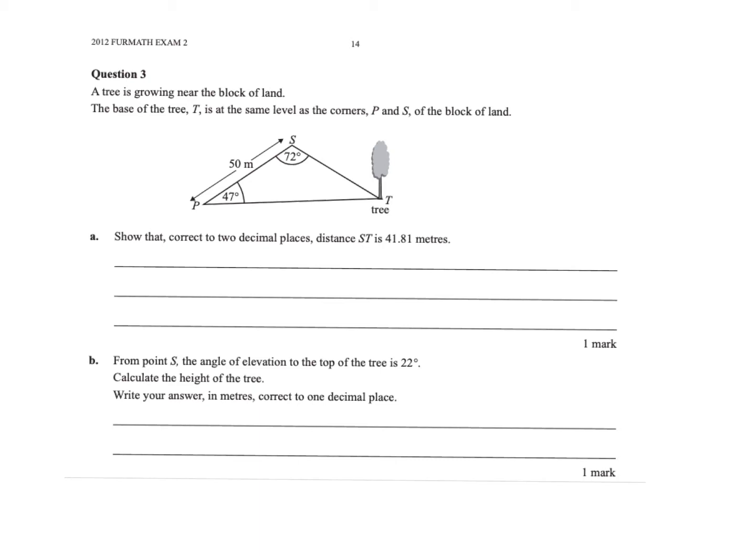So here we've got a triangle that's not a right angle triangle, and we've been given 2 angles, and they want me to show ST. So pretty much they want me to find this side here, and they're giving me the answer, so I need to set it up.